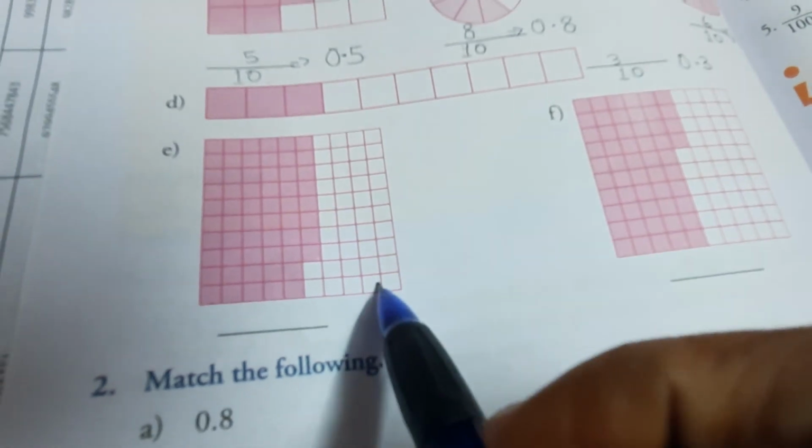Now here the total number of parts is 100. So we will write 100 here. Now the number of shaded parts: 10, 20, 30, 40, 50, 58. How will we convert this?